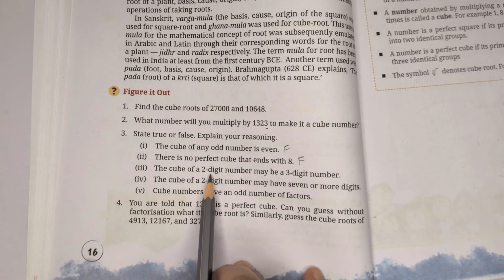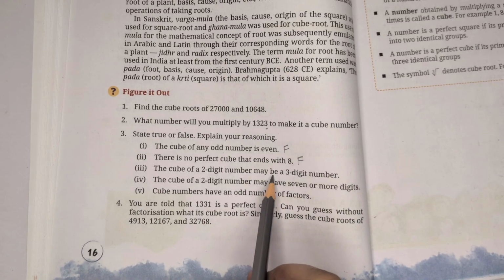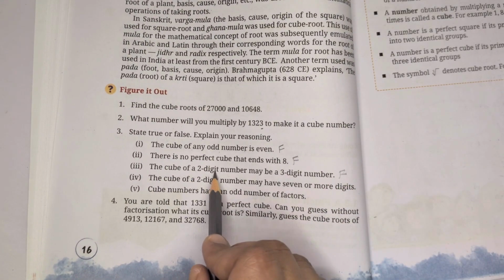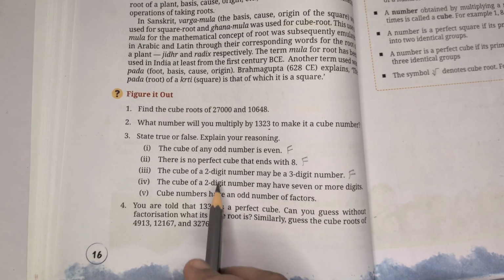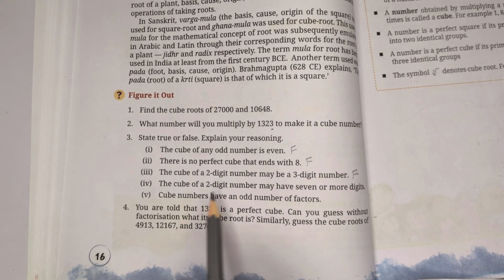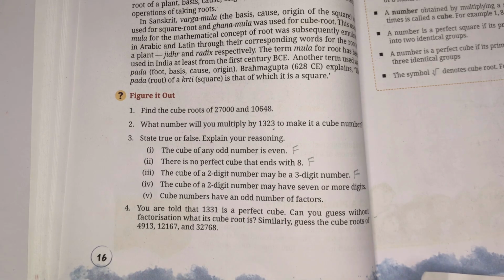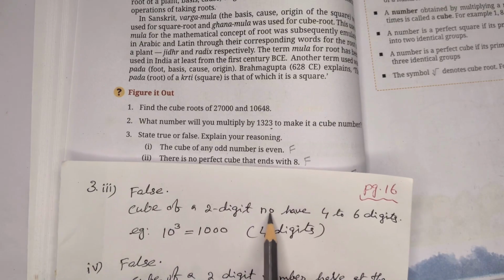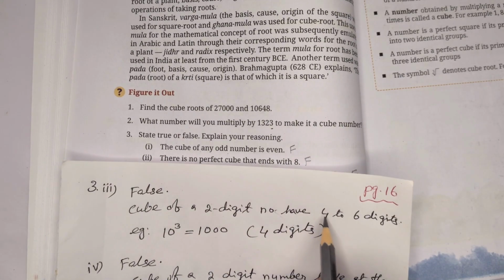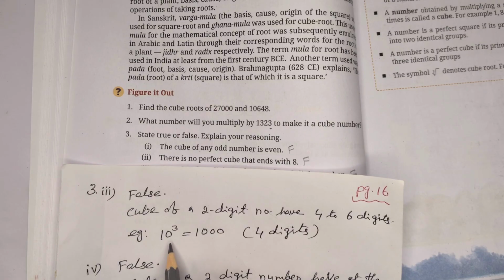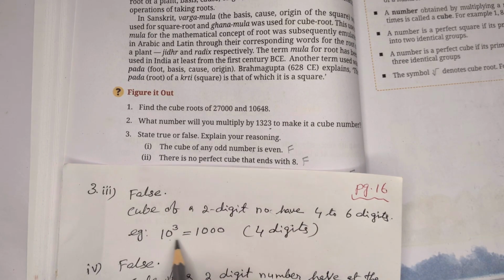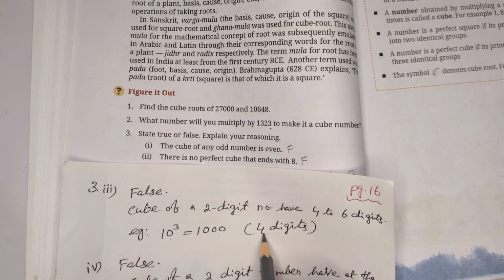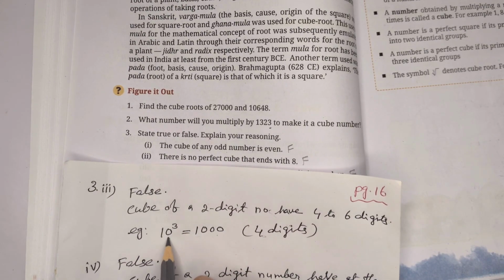Third statement, the cube of a 2-digit number may be a 3-digit number. That also false. Cube of a 2-digit number cannot become 3-digit number. Cube of 2-digit number, that will be 4-digit or 4, 5, 6 digits, like that. So we can write that also false. Cube of a 2-digit number have 4 to 6 digits. The smallest 2-digit number is 10. Its cube itself, it is coming 1000. That means 4 digit. So minimum 4 digits will be there, the cube of a 2-digit number.